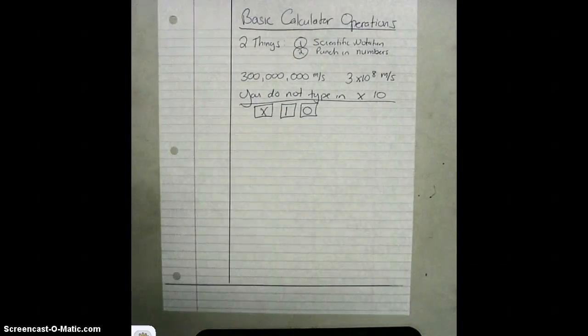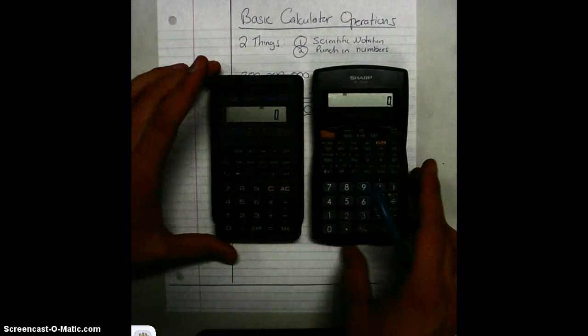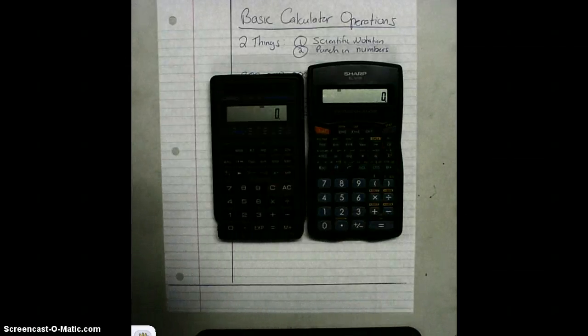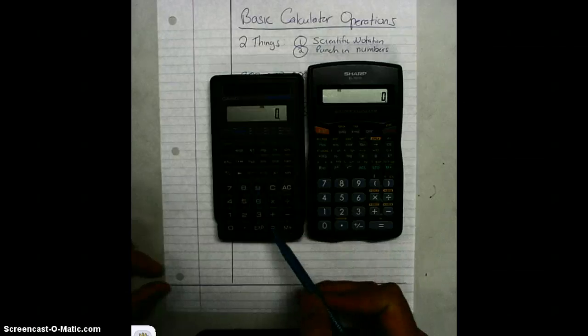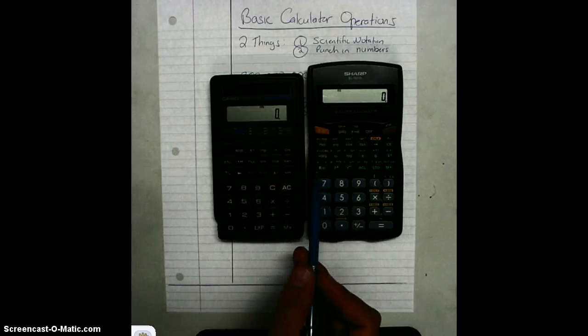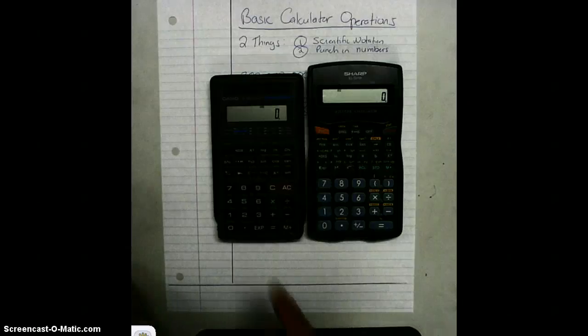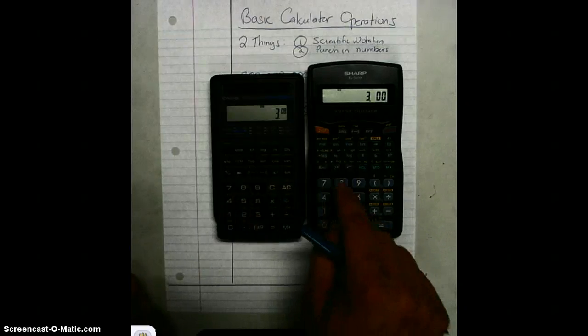There are also a few different calculators you might be using. Here is a Sharp calculator and also a Casio. Sharp and Casio both use the EXP button. EXP is right here, or EXP is right here. So if you use a Sharp or a Casio, same thing. 3 EXP 8.